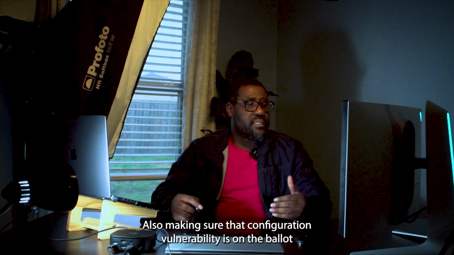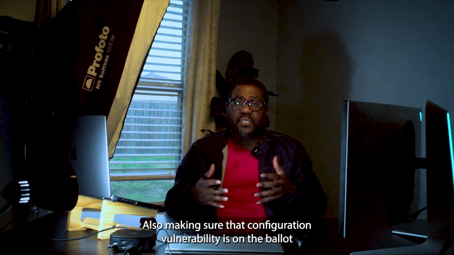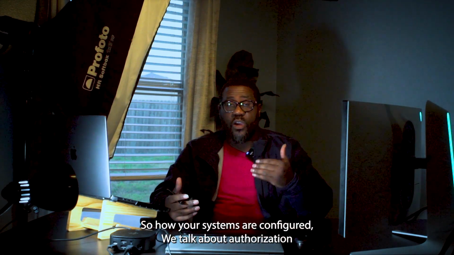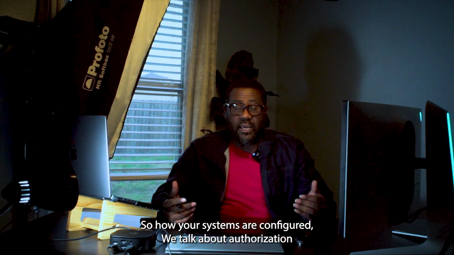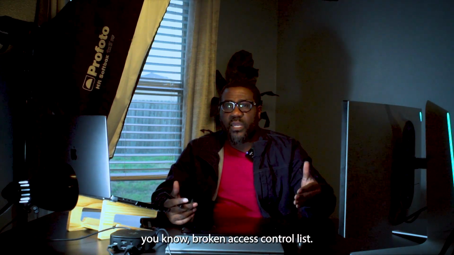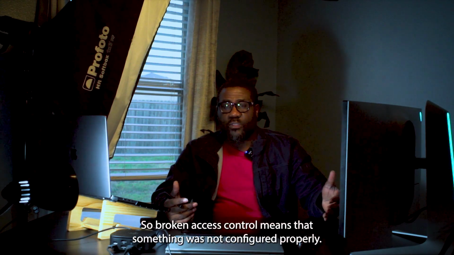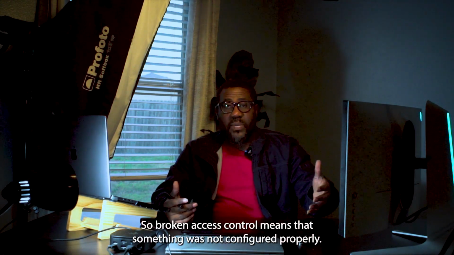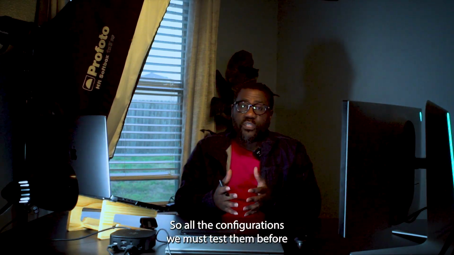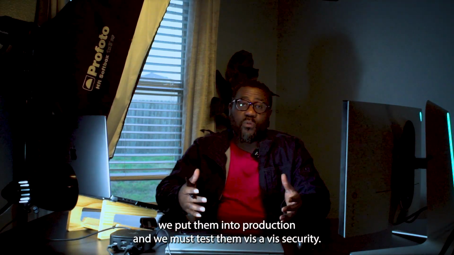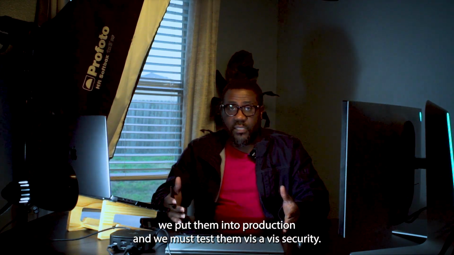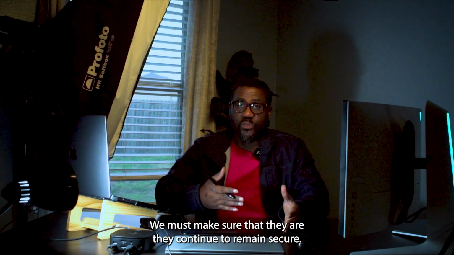Also making sure that configuration vulnerability is another one, making sure that you are also looking at that. So how your systems are configured. We talked about authorization in our last class. And then we talked about broken access control. So broken access control means that something was not configured properly. So all the configurations, we must test them before we put them into production. And we must test them vis-a-vis security. We must make sure that they continue to remain secure.